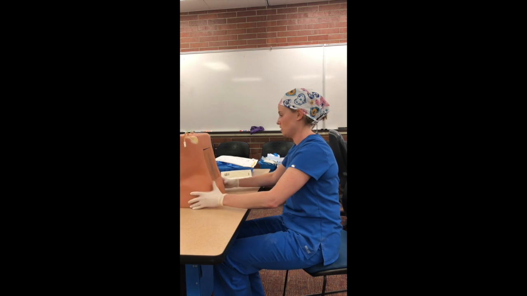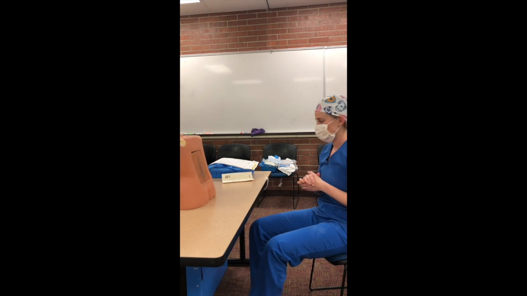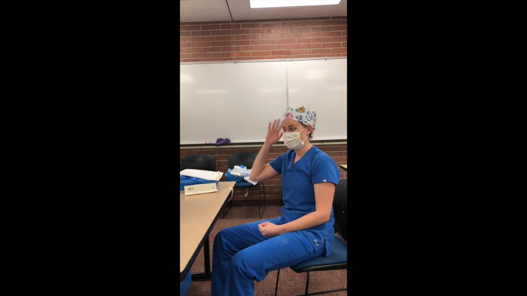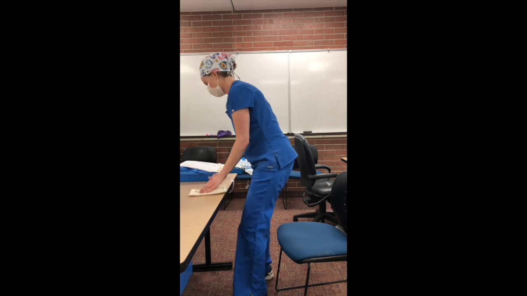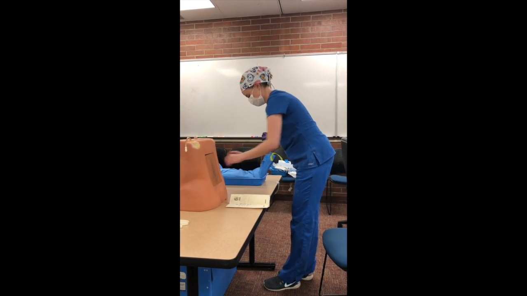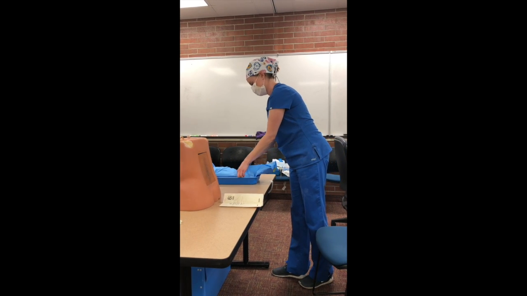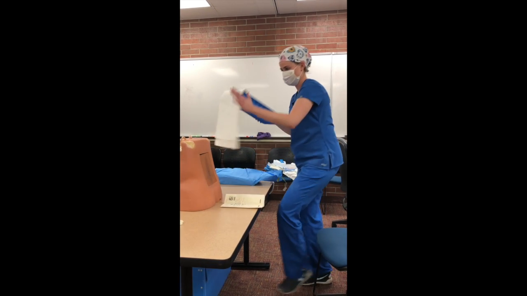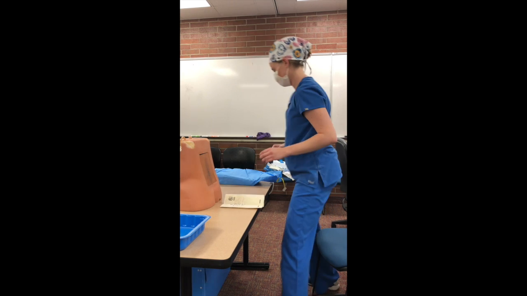At this time I'm going to take my gloves off, don my mask, and get everything ready that I need. For PPE, I'm going to have my mask, my hat, and sterile gloves, and then also my kit is the only other thing that I'll need for this. I'm going to go ahead and open my kit so it's ready to go once I'm sterile. I'm going to use this as a little trash.